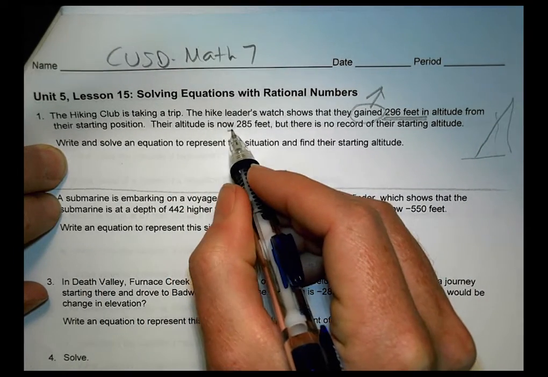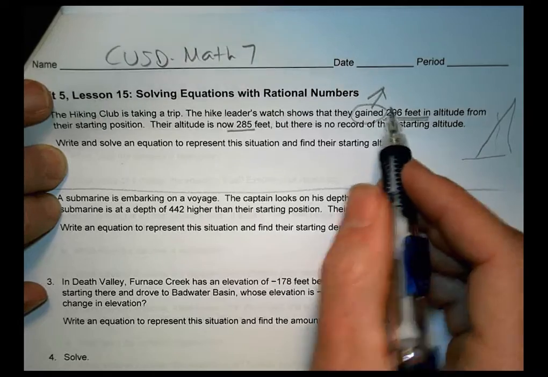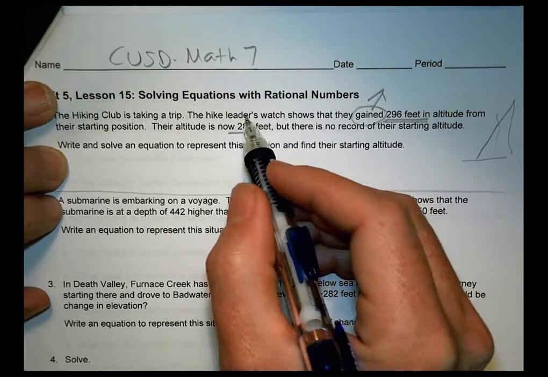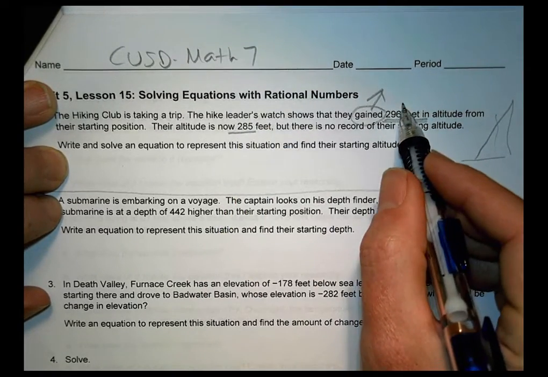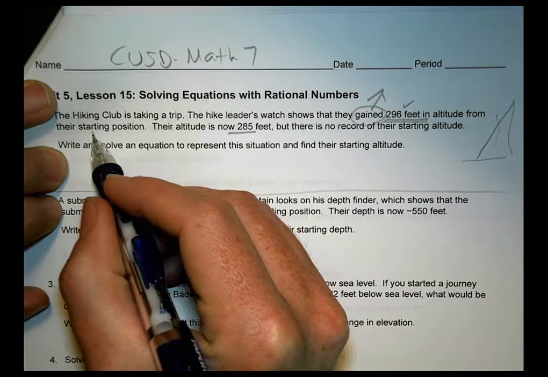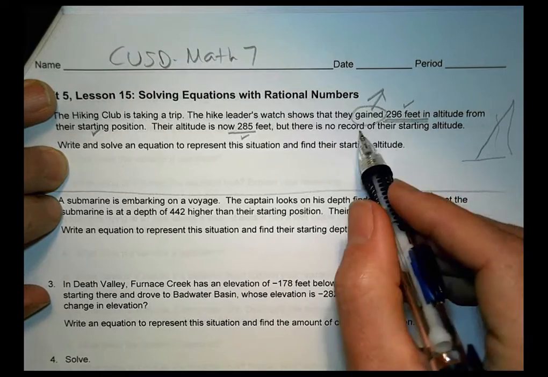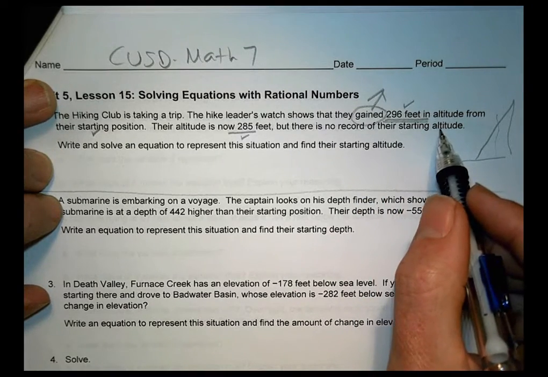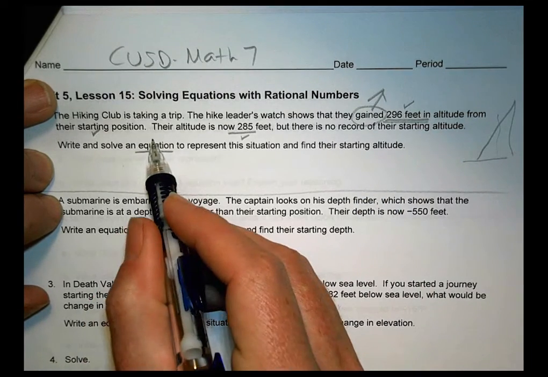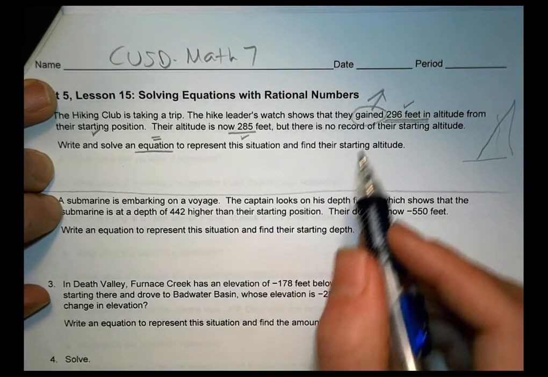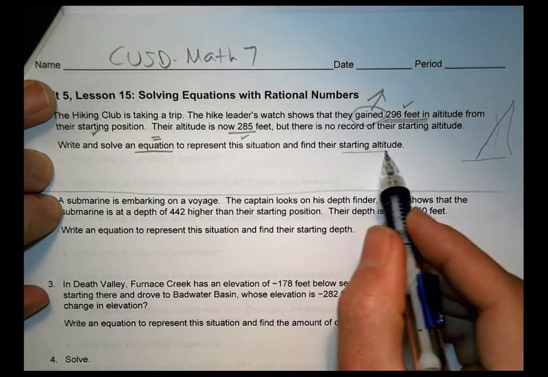Their altitude is now 285. So what we know is they gained 296 from whatever the starting position was, and now they're at 285. But there's no record of the starting altitude. Write and solve an equation, which means it needs to have an equal sign, to represent the situation and find their starting altitude.